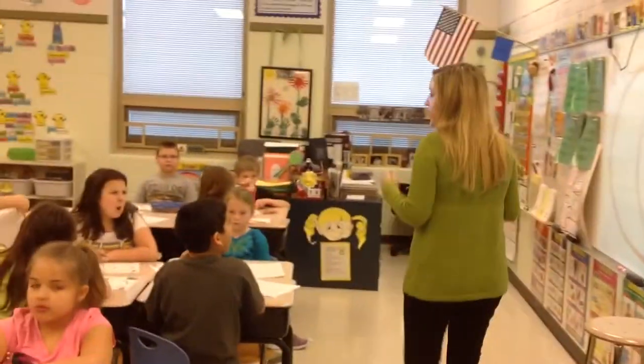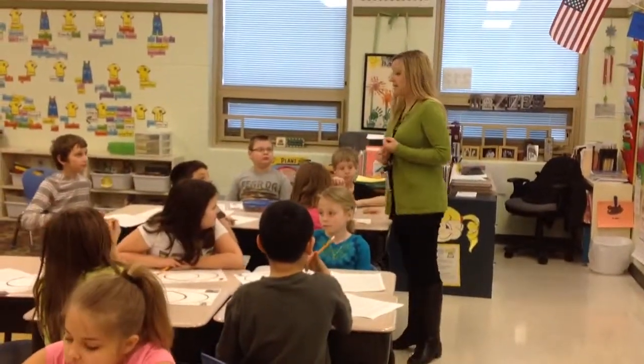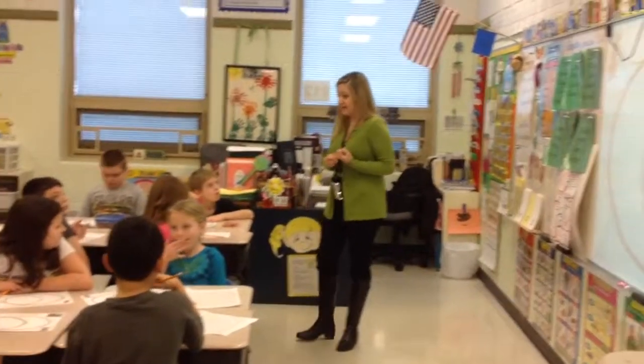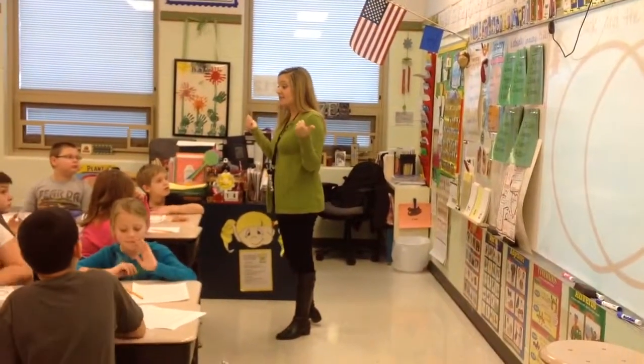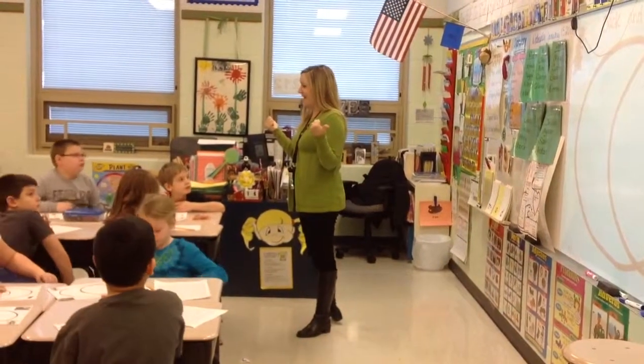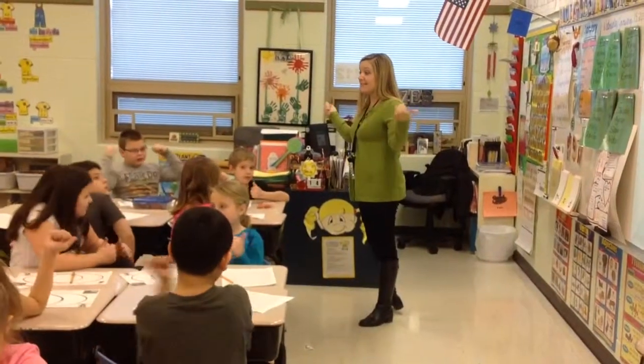about the Venn diagram. Okay, boys and girls, now that you have read a short story version of Jack and the Beanstalk and you got to watch a mini movie version of Jack and the Beanstalk, we are going to compare and contrast the two. Okay, remember one more time. Compare what's the same, contrast what's different.